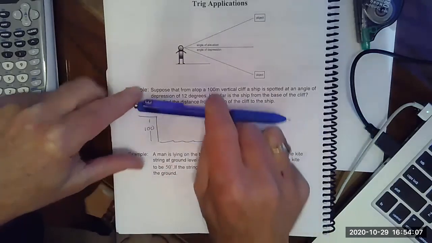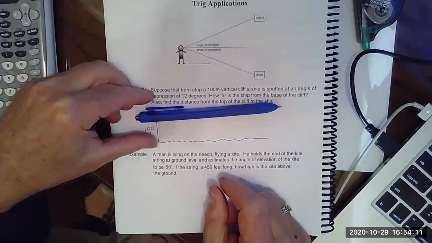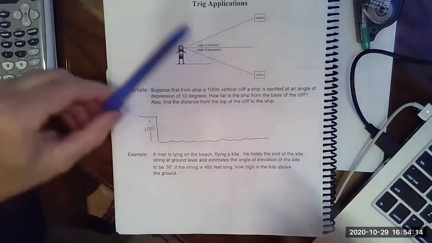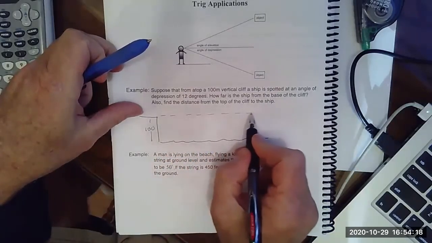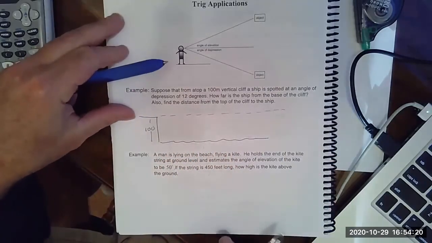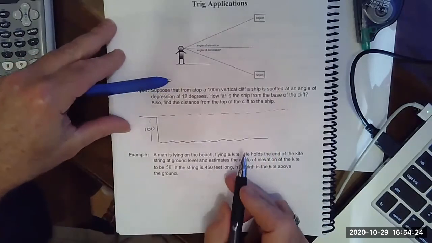12 degrees. So for the angle of depression, here's the horizontal. The ship could be there, or over there. I want to try to draw it to scale as best I can.